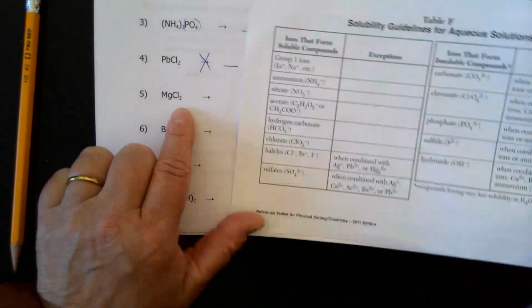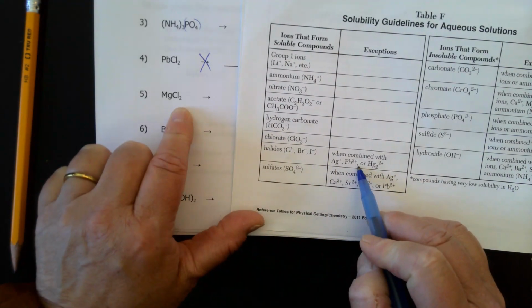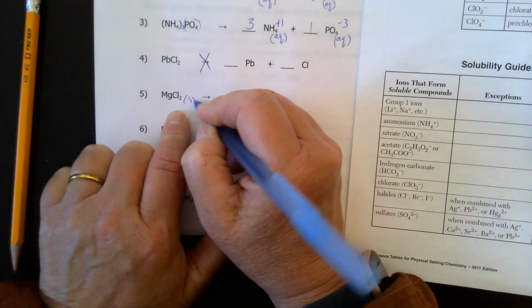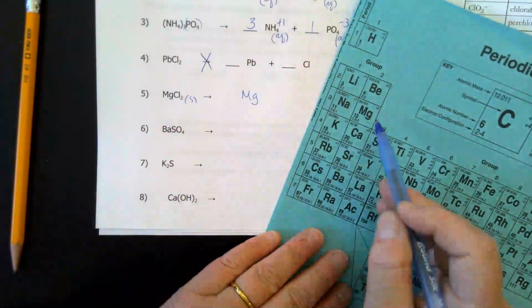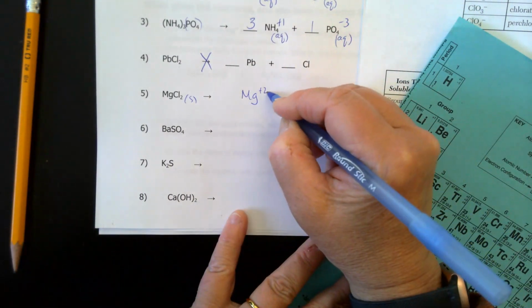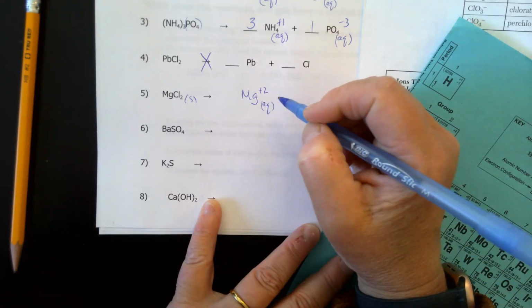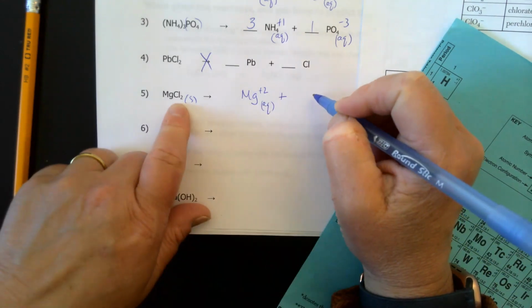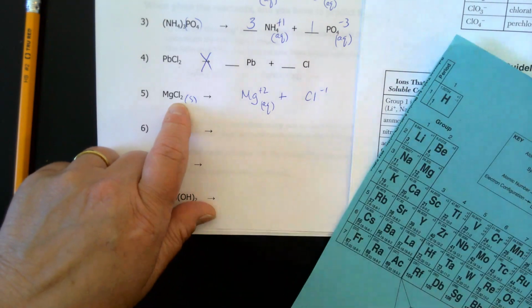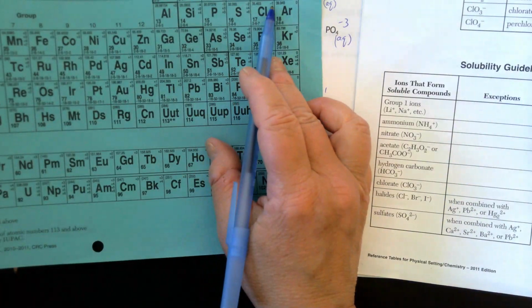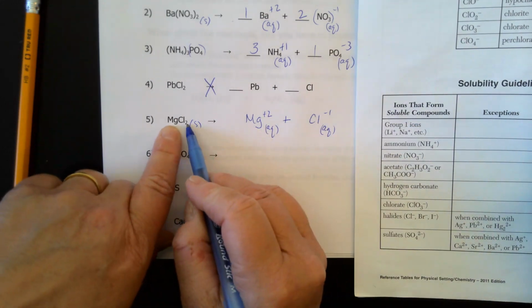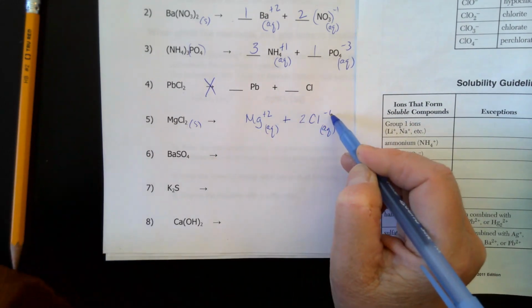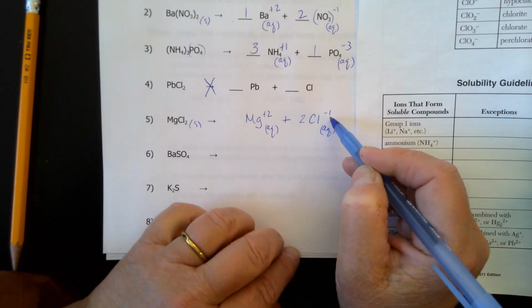MgCl2. Chlorides are soluble. Magnesium is not an exception. So this solid will indeed split apart into magnesium ions. Magnesiums are a +2 ion. They will become aqueous. And I notice I will have chlorides. Each chloride is a -1 ion, also aqueous. And if I look at my total numbers, I had 2 of these chlorides, which makes sense because each one was a -1 charge.